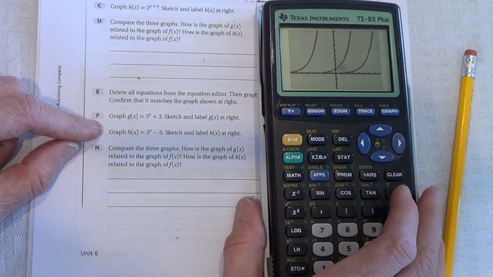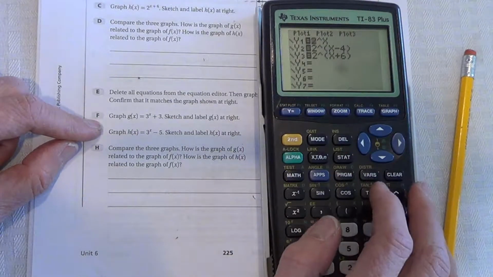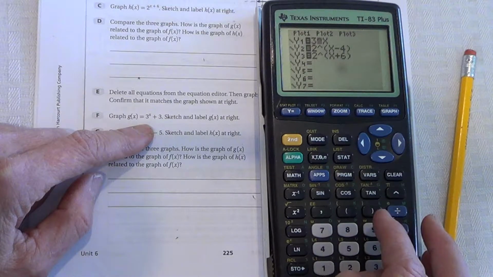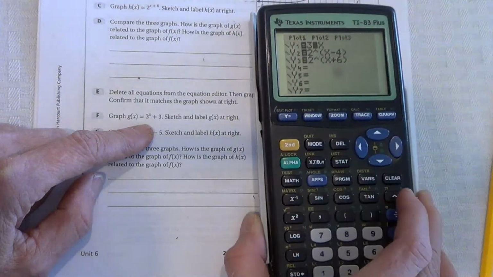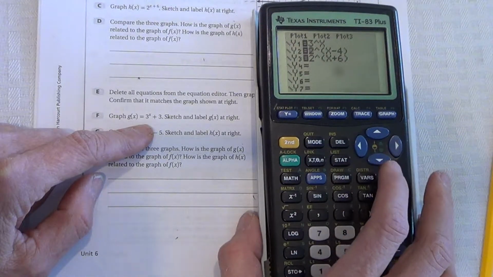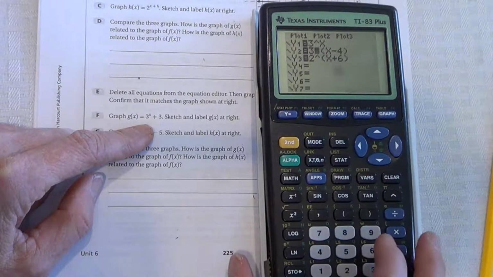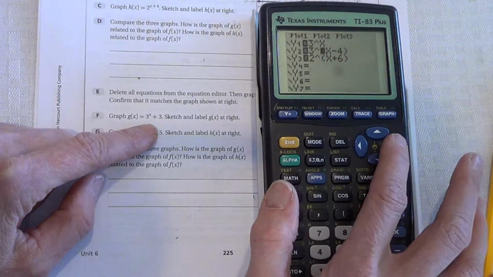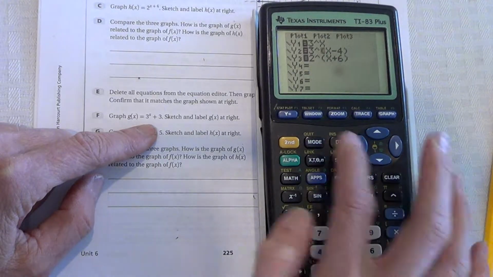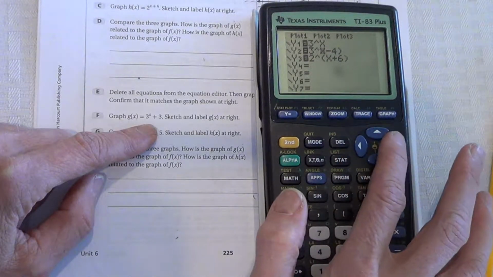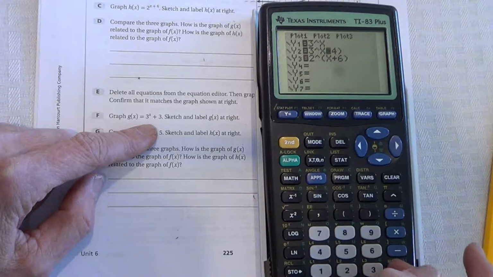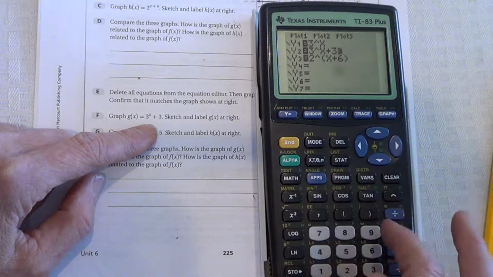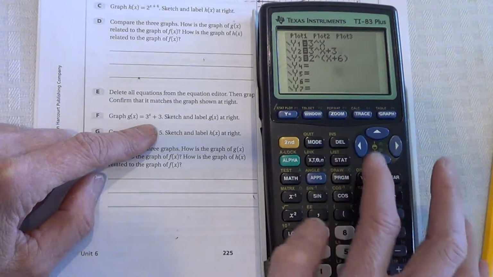If you want to go ahead and graph it and then come back, that would be fine. We're going to plug in 3 raised to the x. That's what they've got in there. That's their f of x. Next one is 3 raised to the, and this time we need to delete the parenthesis because we want just an h shift, so it's plus 3, and then delete that parenthesis.